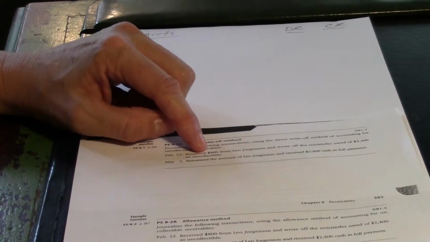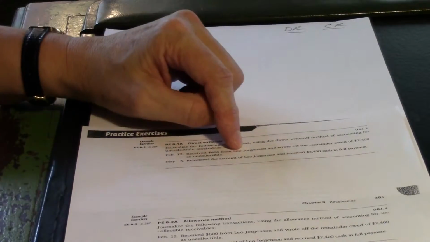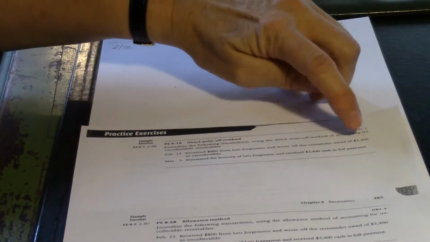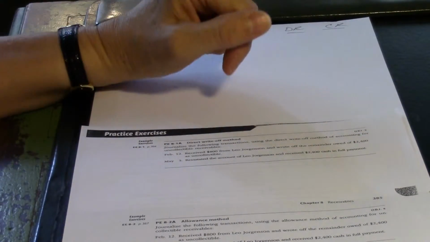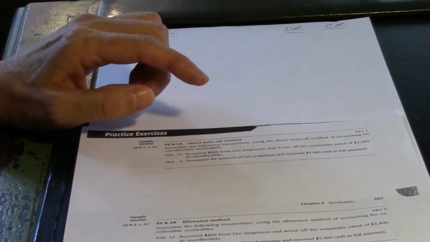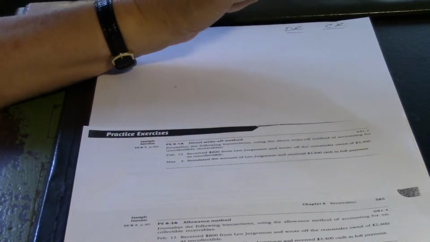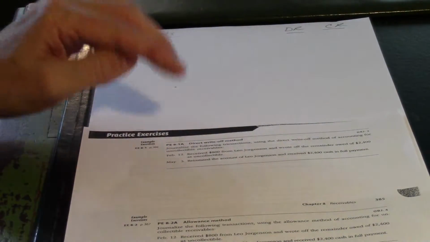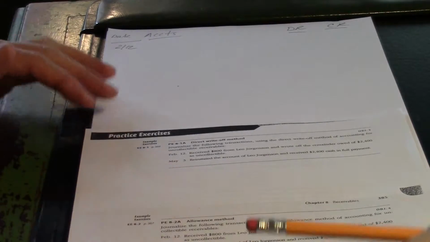So in this case, we're getting $800 in cash, so that's an increase in cash. Leo Jorgensen had an account receivable for apparently $3,200, right? Because $2,400 is what we're writing off, and he gave us $800, so $800 plus $2,400 is $3,200. We also know that there's going to be a bad debt expense because some of this we're not going to get, the $2,400. So let's increase cash $800, increase bad debt expense $2,400, and decrease accounts receivable $3,200.